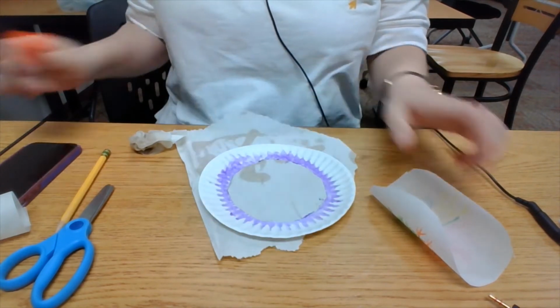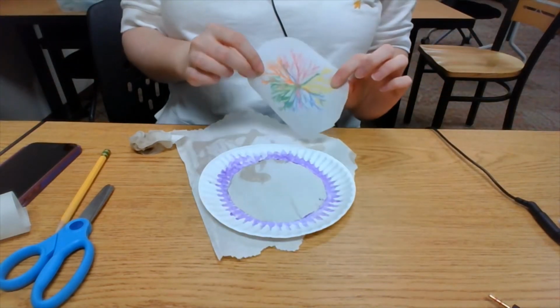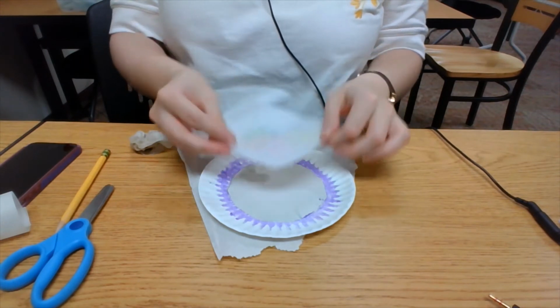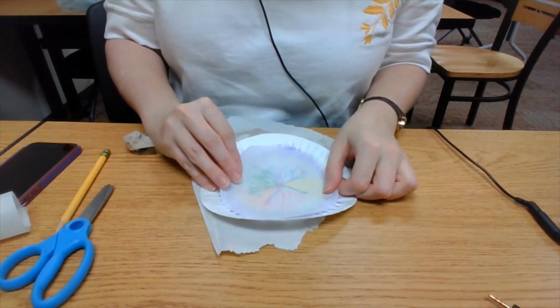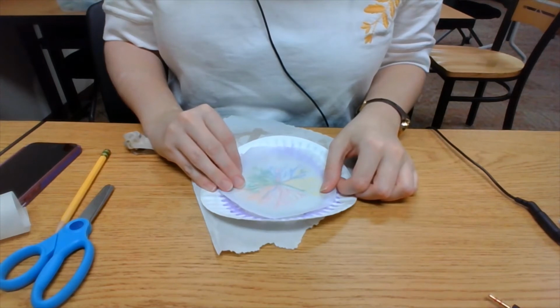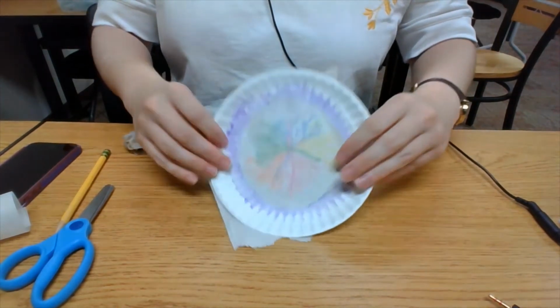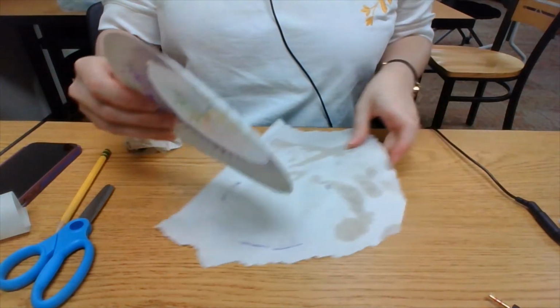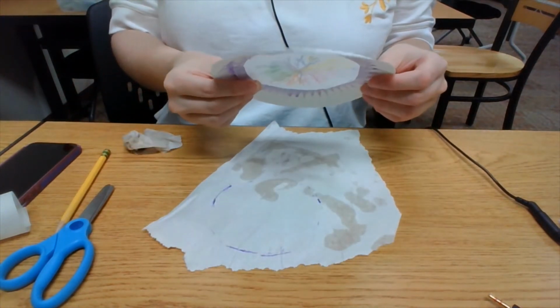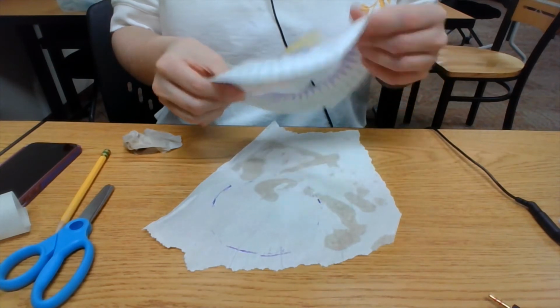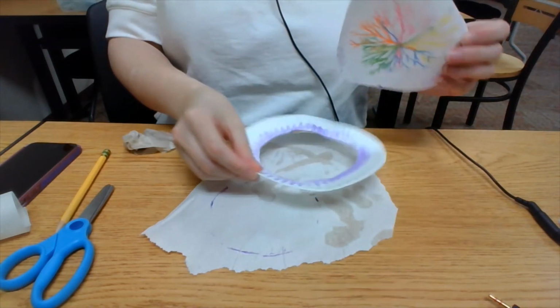So then I'll take this with the colorful side facing down, and I'll position it so it's centered. And then press that down. And I'm going to look and, oh, whoops. And you might accidentally pull it up.